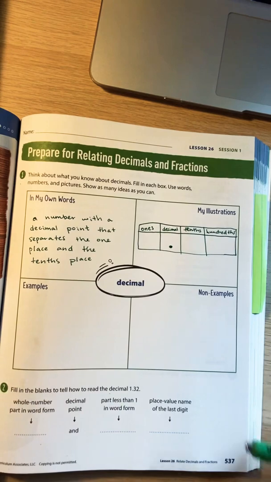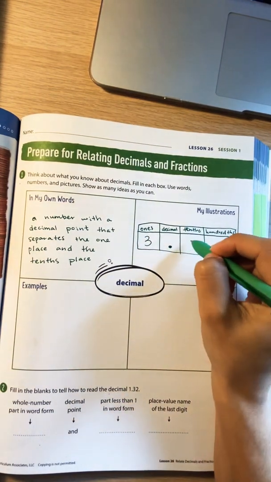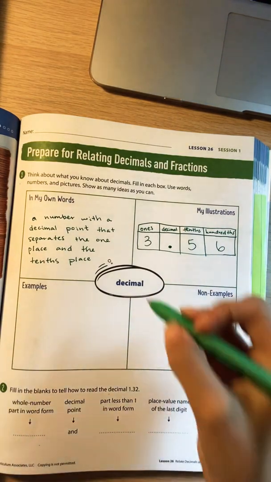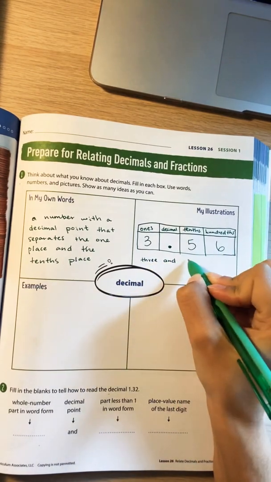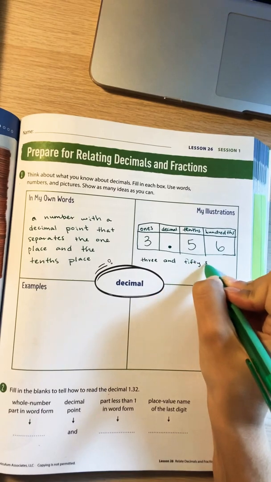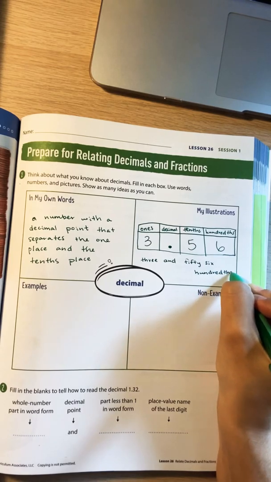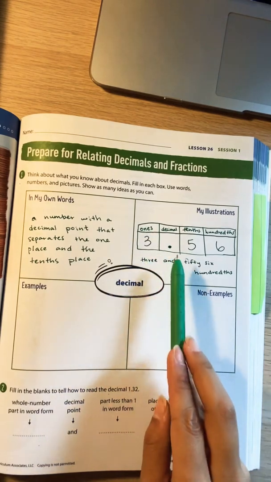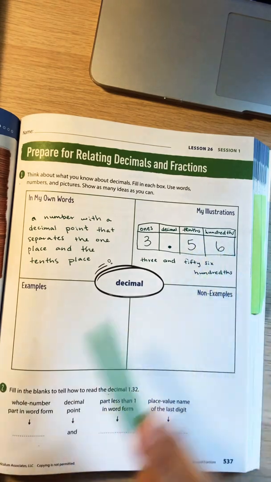Okay, so there's my place value chart for decimals. Get used to writing that. Maybe my decimal is going to be 3 and 56 hundredths. I'm going to write that in word form. 3 and 56 hundredths. You can do whatever numbers in there you'd like, but make sure that you wrote it the same. 3 and 56 hundredths is just my last place value in the chart.